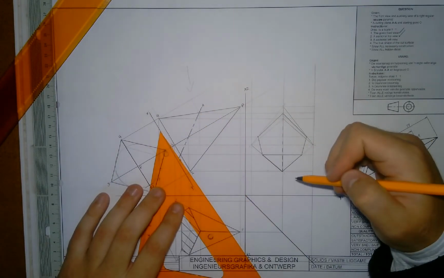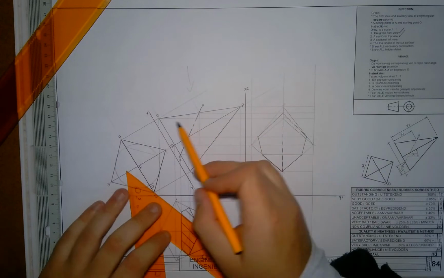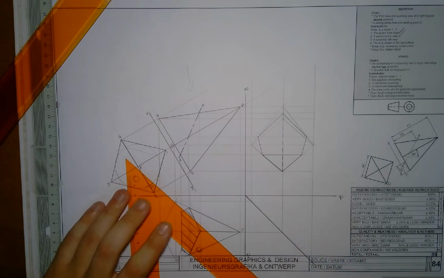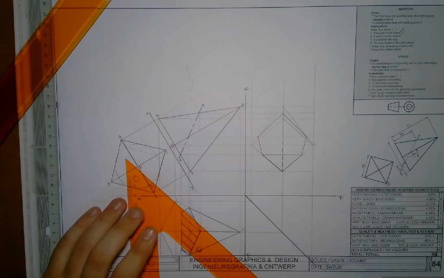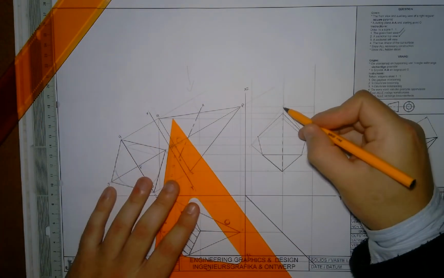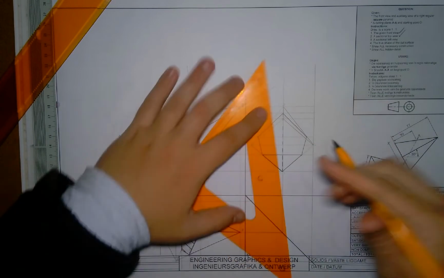Now what else can we see? We can see 4 to P. Is that correct? We can see that, right? Why? Because it's in the front of the drawing that we can actually see. 4 to P is that little short line over there.